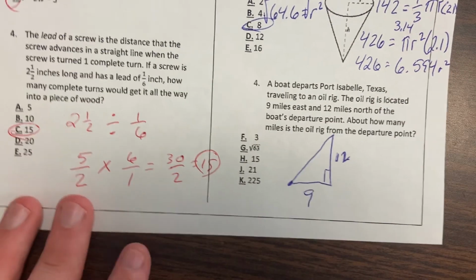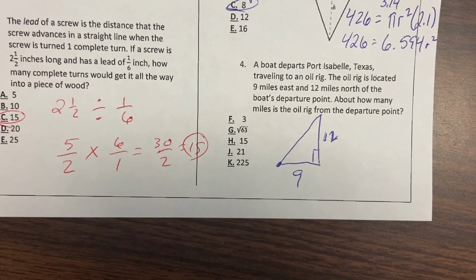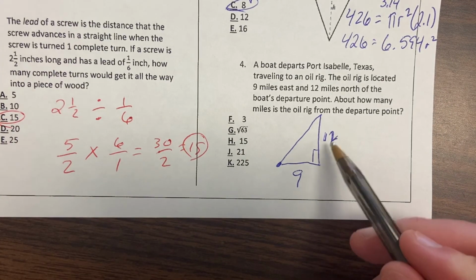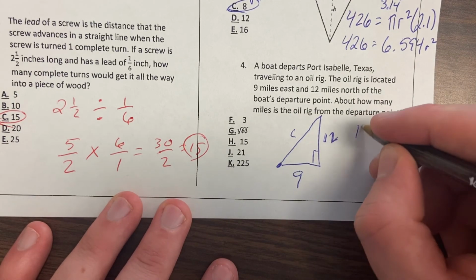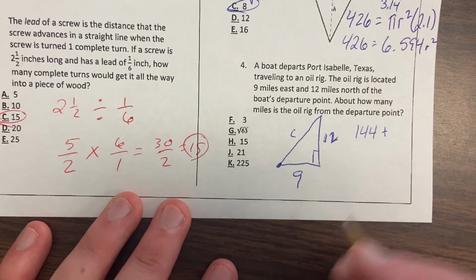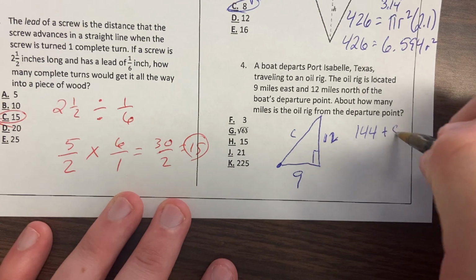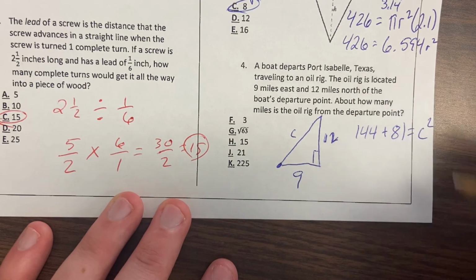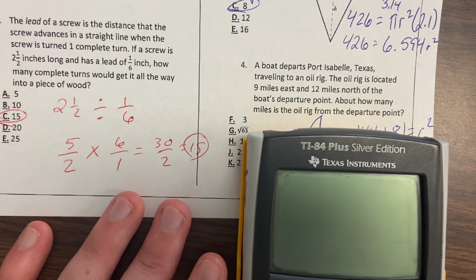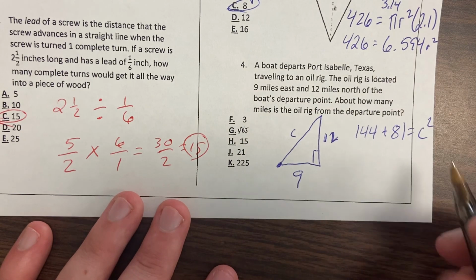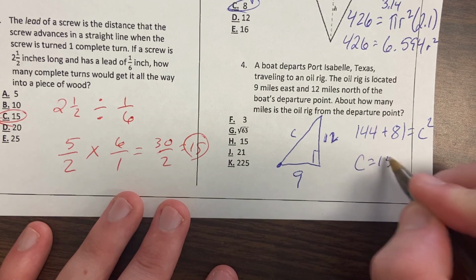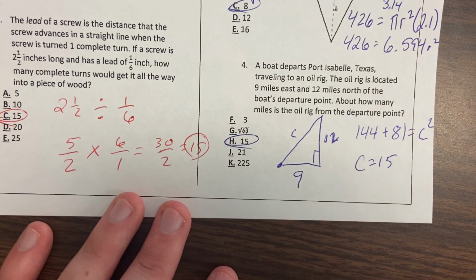This is a perfect typical Pythagorean theorem problem. A squared plus b squared gives us c squared. So 12 squared is 144, plus 9 squared is 81, gives me that c value squared. Put it in your calculator: 144 plus 81. So we want the square root of 225, which is 15. C is equal to 15. Circle it and go.